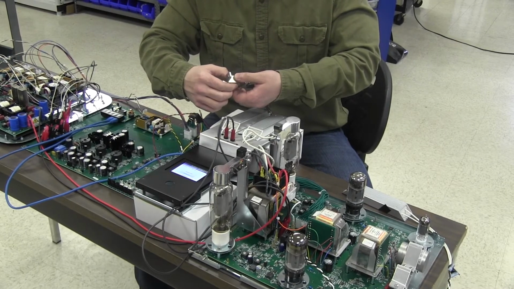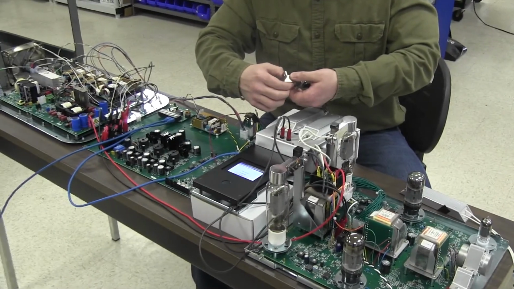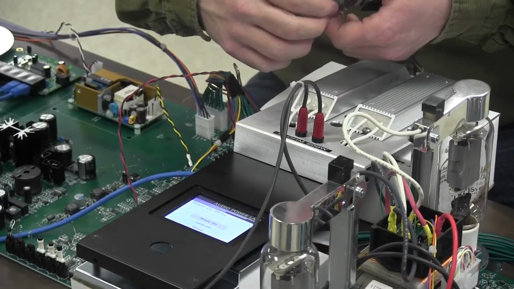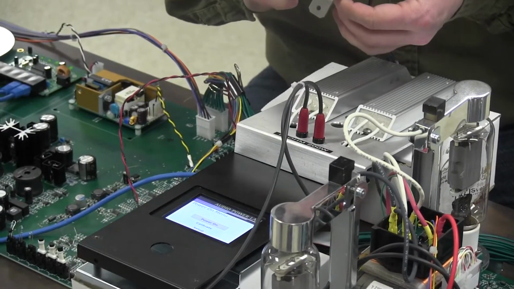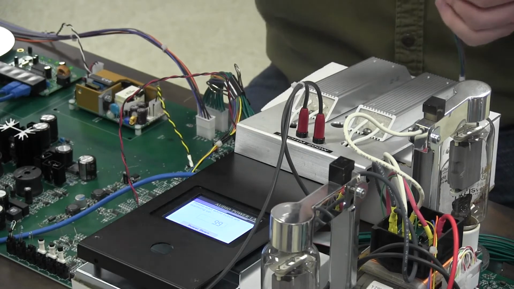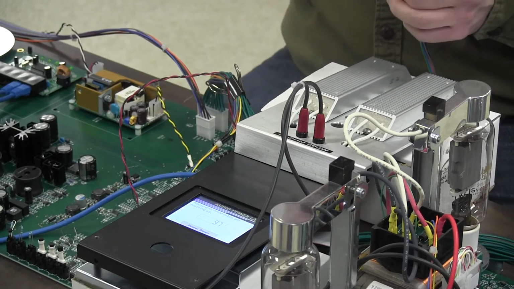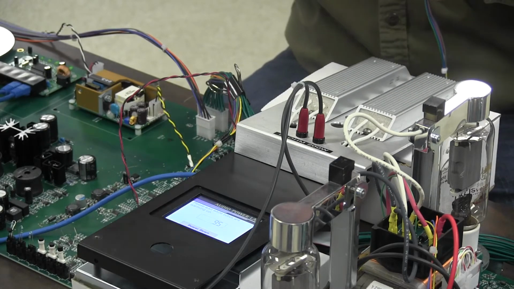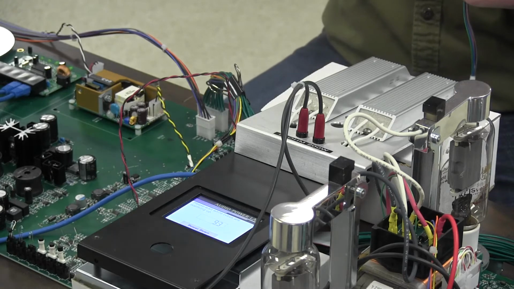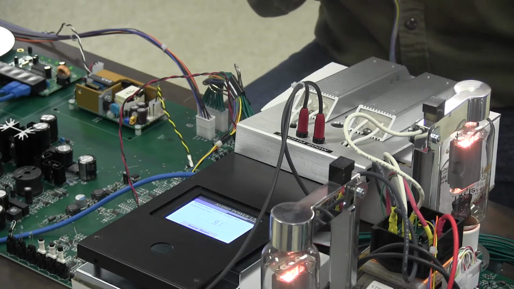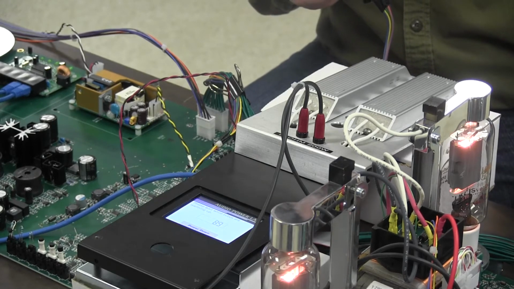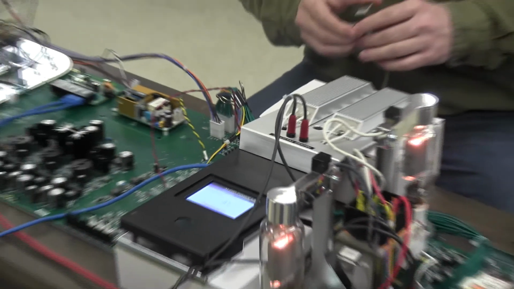Now we can use the encoder here with the GUI interface, and as we turn the encoder you can see us highlighting different buttons. And we're going to stop on the power on button, and when we push that it jumps to the power on screen. The fan started. Power supplies will start activating here. We'll hear clicking going on, and you'll see voltages become activated that power the vacuum tubes.